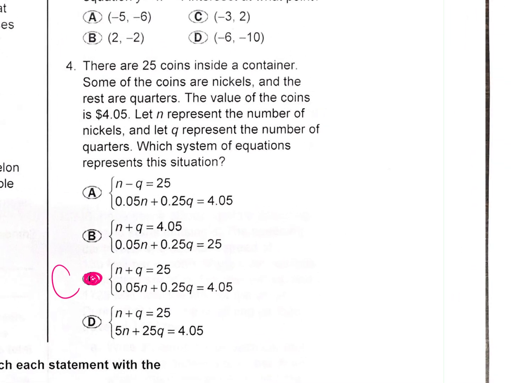there are 25 coins inside a container. Some of the coins are nickels and the rest are quarters. The value of the coins is $4.05. Let N represent the number of nickels and Q represent the number of quarters. Which system represents the situation? Well, I look for totals. I know there are 25 total coins that are nickels and quarters. I also know that the value is $4.05.